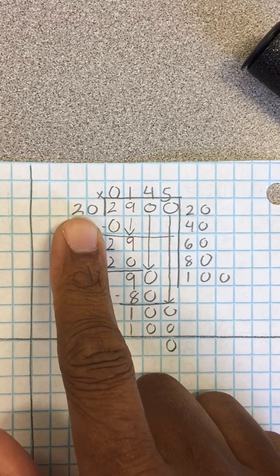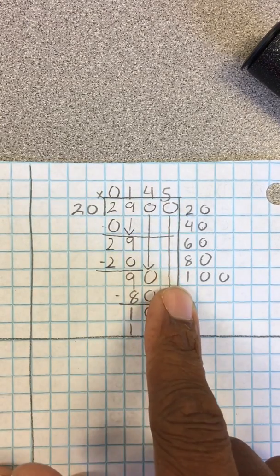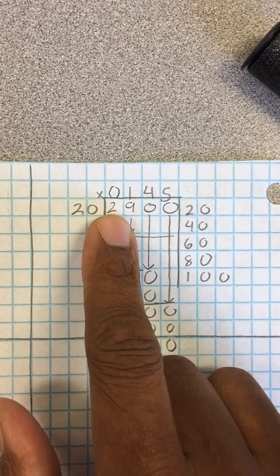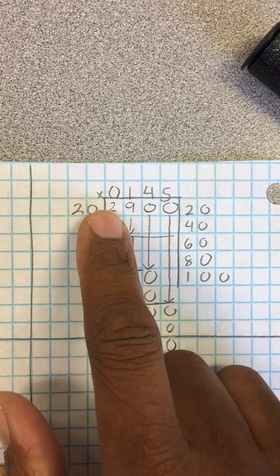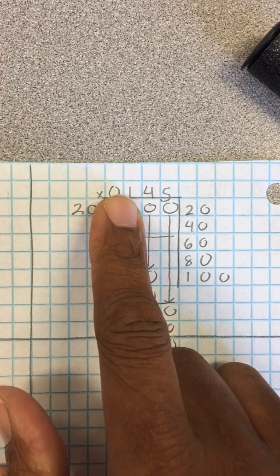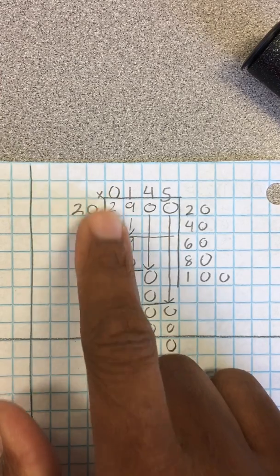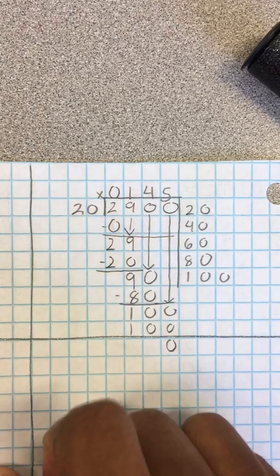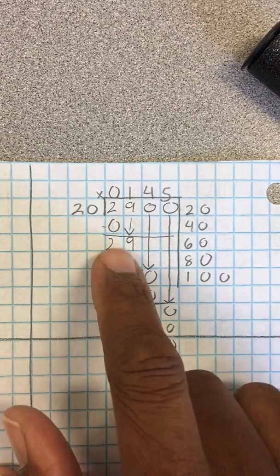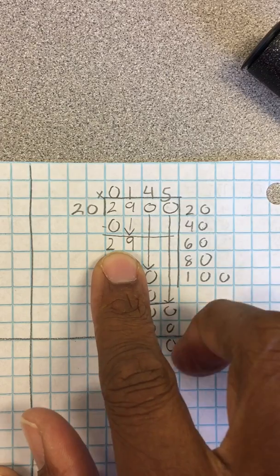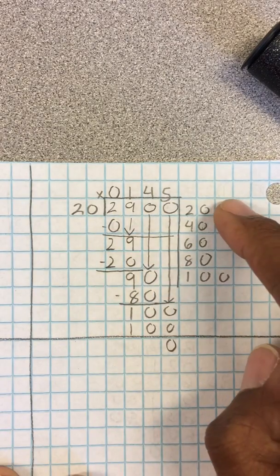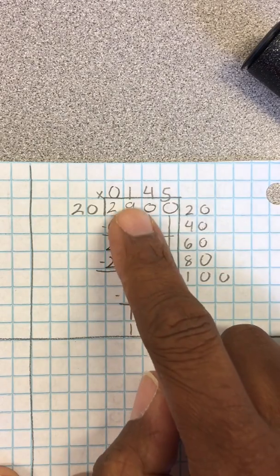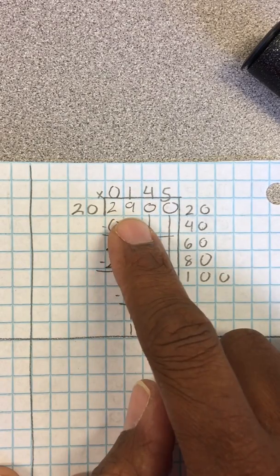Our divisor is 20, so we're doing groups of 20. If I have only 2, I can't make any groups of 20. So it's 0 groups. 0 times 20 is 0. Subtract. 2 minus 0 is 2. Bring down the 9. Now I have 29. So I have to figure out how many groups of 20 I can make. I can make one group, because 2 groups is 40. So I can make one group of 20 to give me 29.